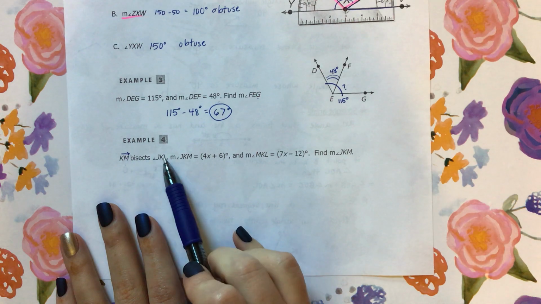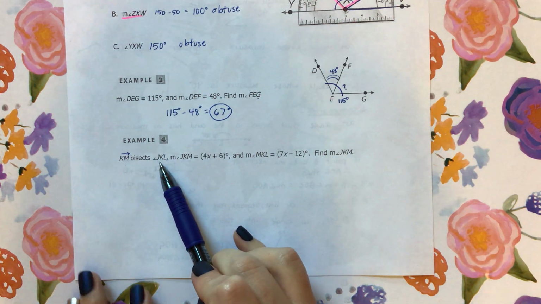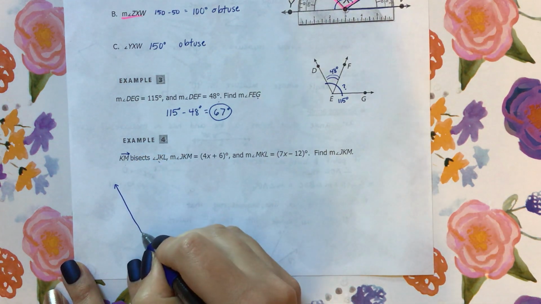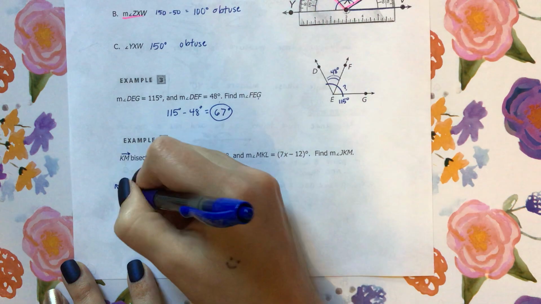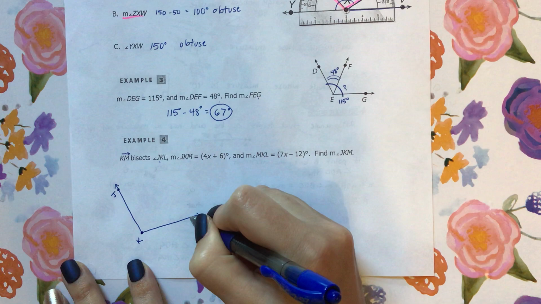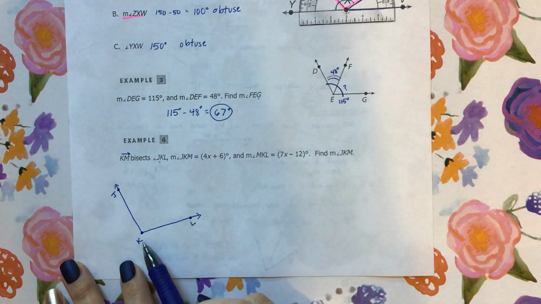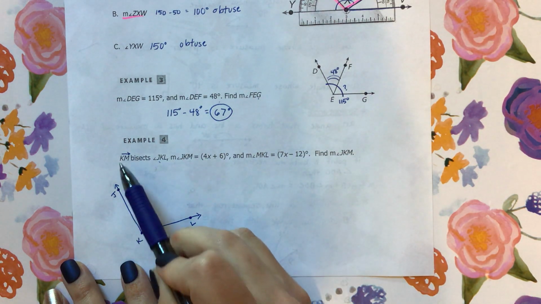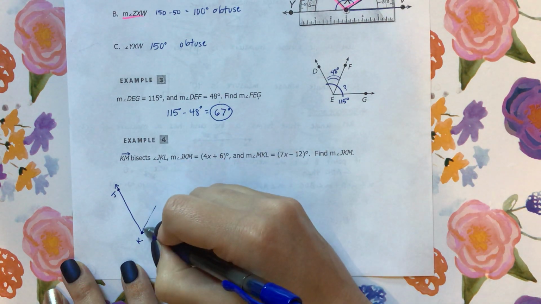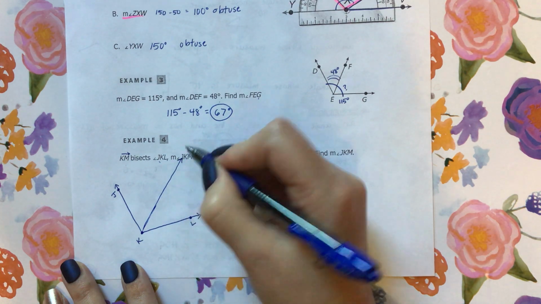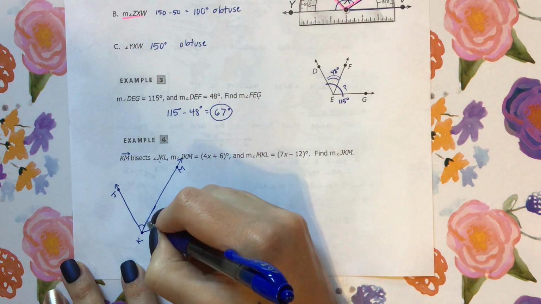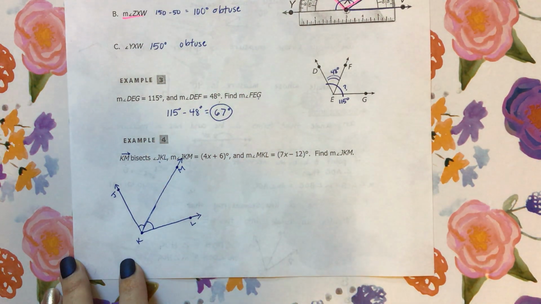We know that KM is bisecting angle JKL. So let's just draw an image of JKL real fast. So J, K, and L. And because the K was in the middle, that's how I knew to put that vertex right there. KM bisects it. My image isn't going to be perfect, but I now know that this half and this half are equal to each other.